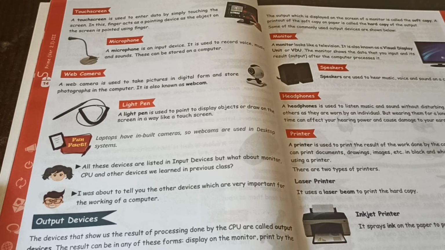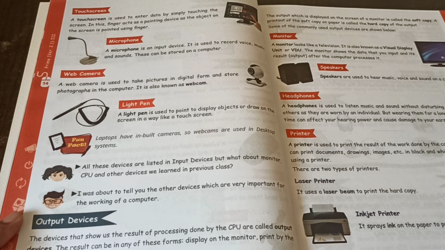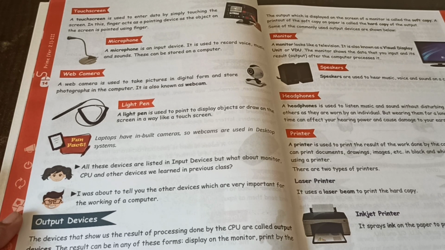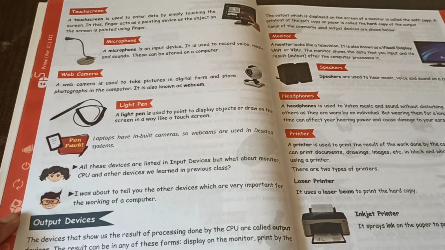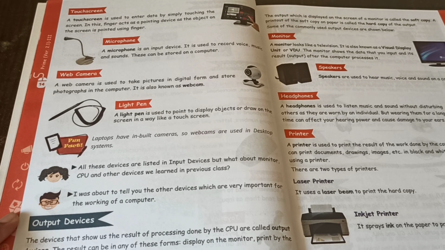Next input device, touch screen. A touch screen is used to enter data by simply touching the screen. In this, the finger acts as a pointing device, as the object on the screen is pointed to using a finger. Okay, like our smartphone. If we want to open WhatsApp, we touch on the phone and WhatsApp opens.